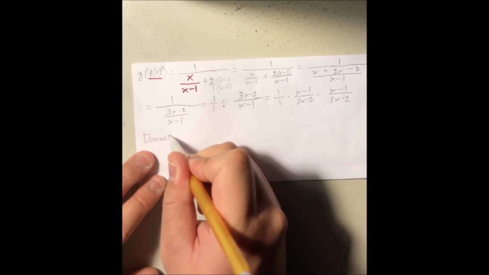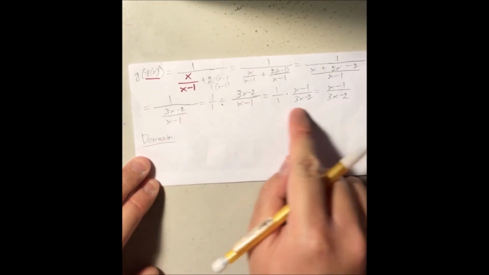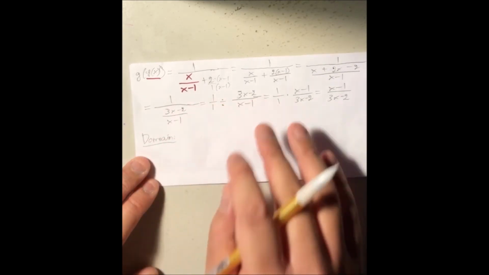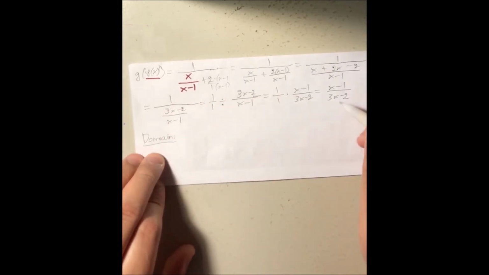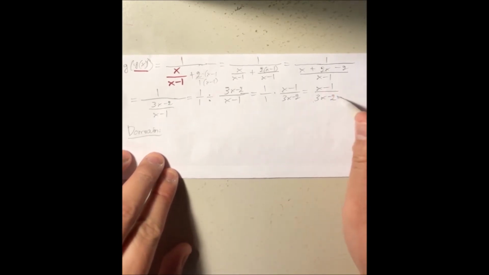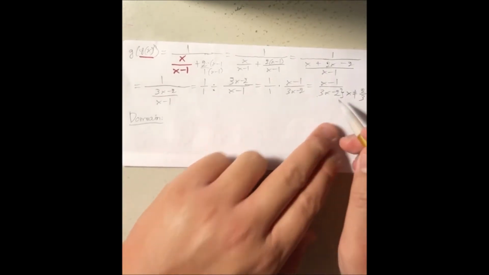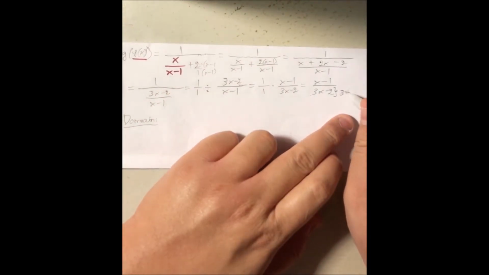But before we can even do that, we have to go back to every step and find all of the restrictions. So at this step, the result here, we know 3x minus 2 cannot be equal to 0.